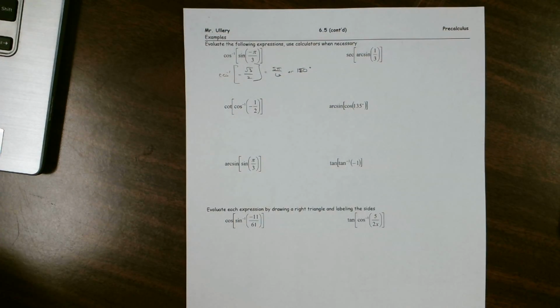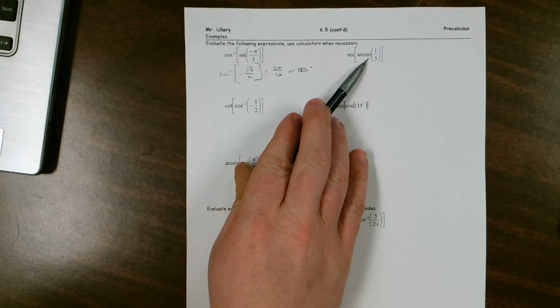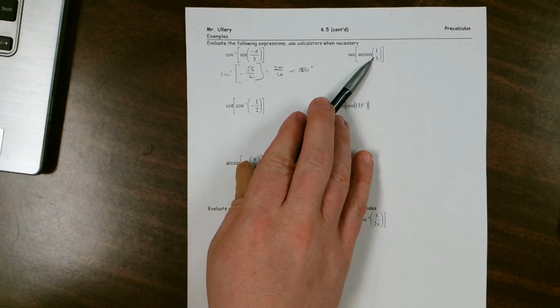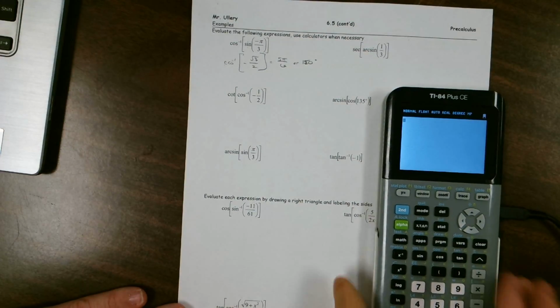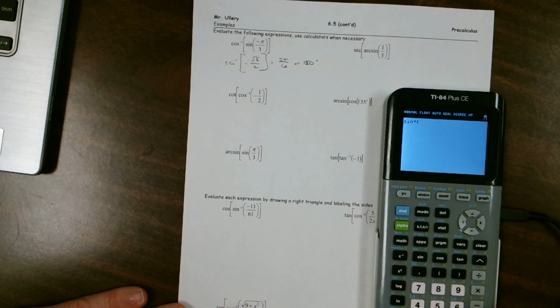Now the next one, the arc sine of 1/3. Again, that's a ratio that is not a special ratio on our unit circle, so we're going to have to use our calculator. The arc sine of 1/3.